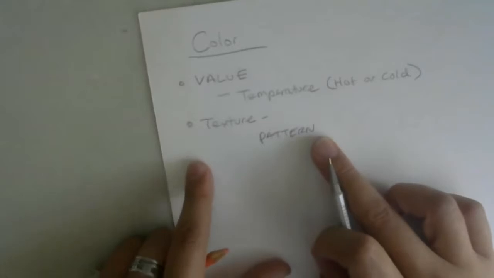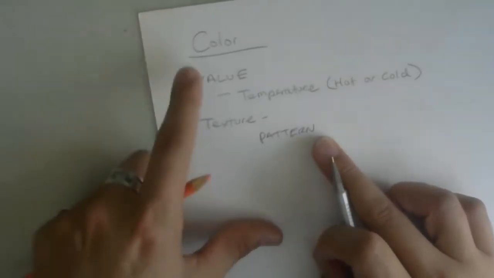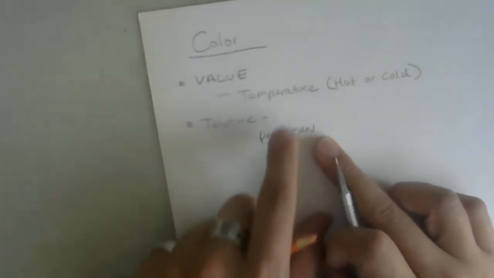So I want you to think about these two main ones, but these parts of these, okay?